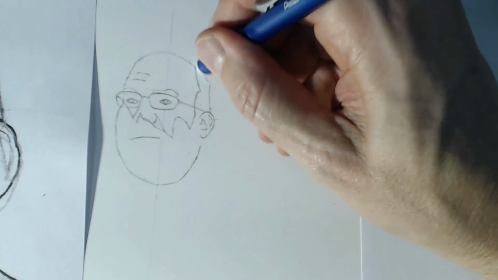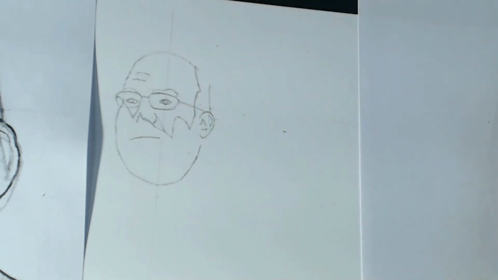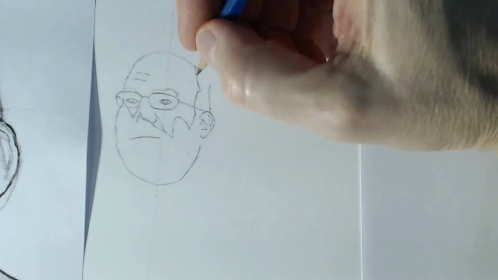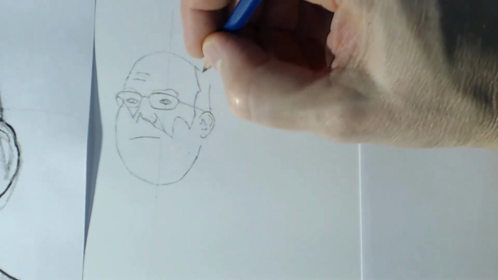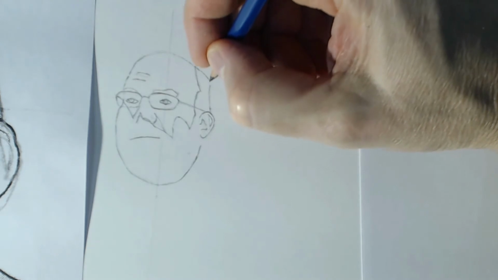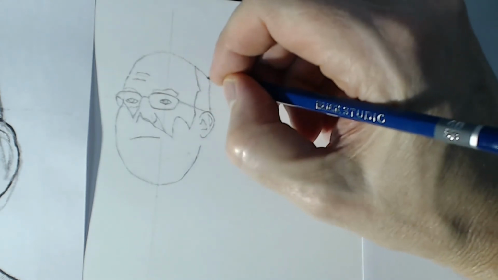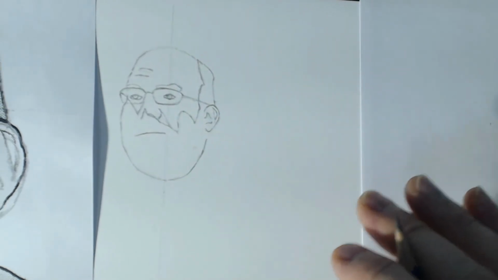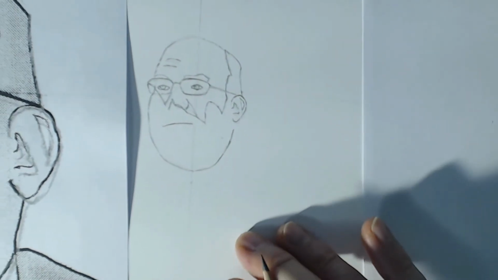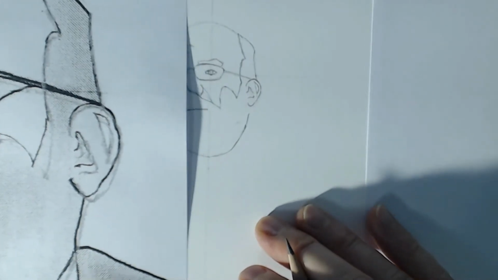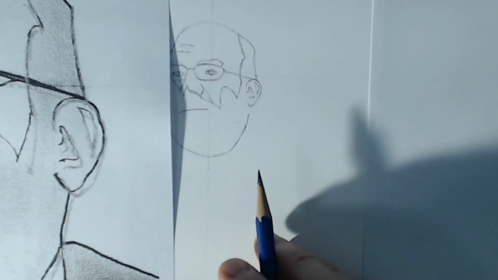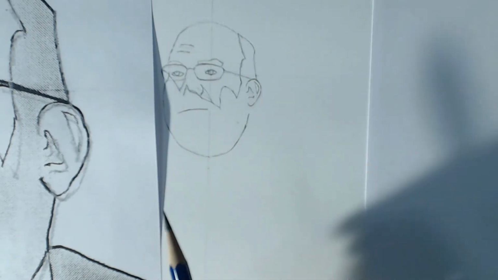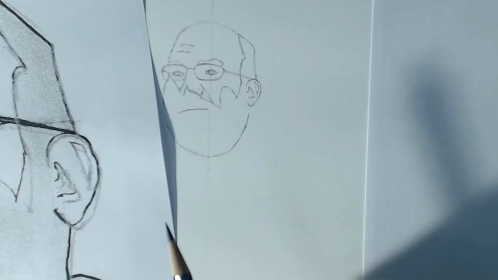Or as they would say in Canada, it needs to come out a little bit, eh? There. I think that's going to look better anyway. And let me see here. I think the glasses are fine as they are. I don't think we're going to get an improvement on that.